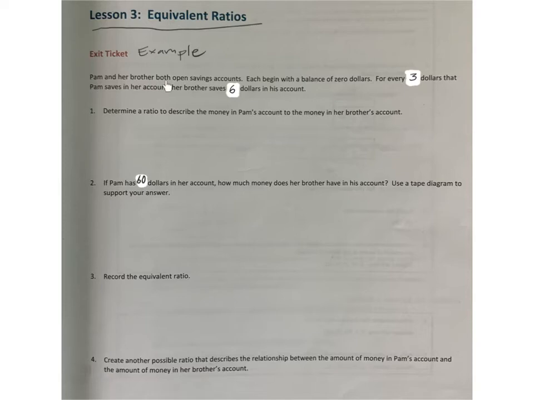So Pam and her brother both opened savings accounts. Each begins with a balance of $0. For every $3 that Pam saves in her account, her brother saves $6 in his account. If you don't understand what I just read, or you're having trouble picking out some key information, I would pause the video, rewind it, and listen to me read it again.